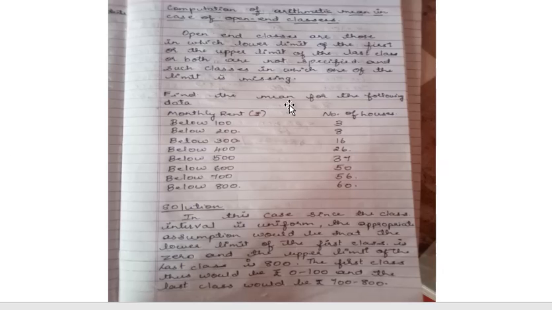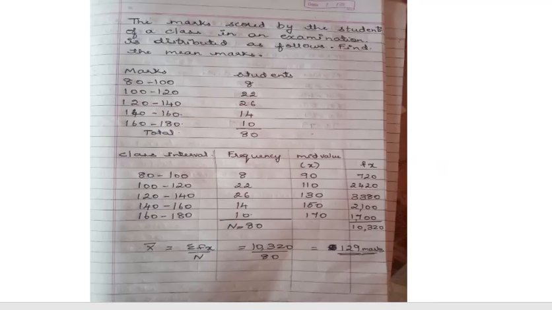See, this is a question now. Find the mean of the following data. Monthly rent below 100, below 200, below 300, below 400, below 500, below 600, below 700, below 800. Number of houses 3, 8, 16, 26, 37, 50, 56, 50. These are the values given. Now how to convert this into class intervals? In the first problem, we didn't have any problem because they had given two values, 80 to 100, 100 to 200. They had not given below or more like that.